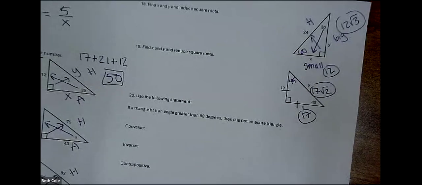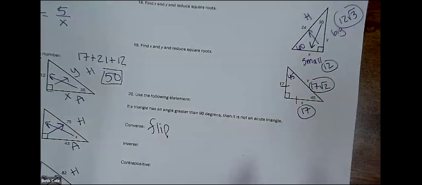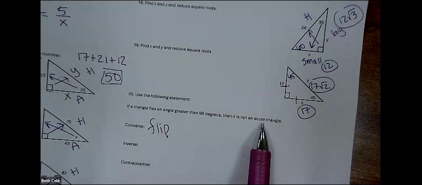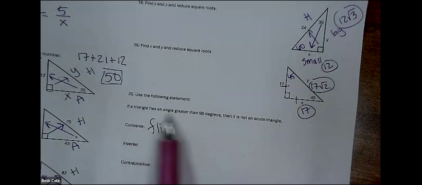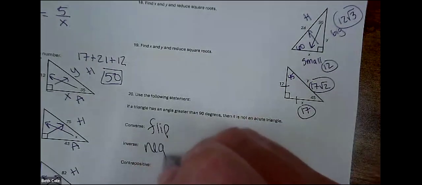For a converse, you take the 2 parts of the sentence and flip them. So the sentence would be, if a triangle is not acute, then it has an angle greater than 90. You just swap them. Inverse, you keep the order the same, but you negate. It means you add or remove the word not. So that would be, if a triangle does not have an angle greater than 90, then it is acute. You'd get rid of the not in that part.